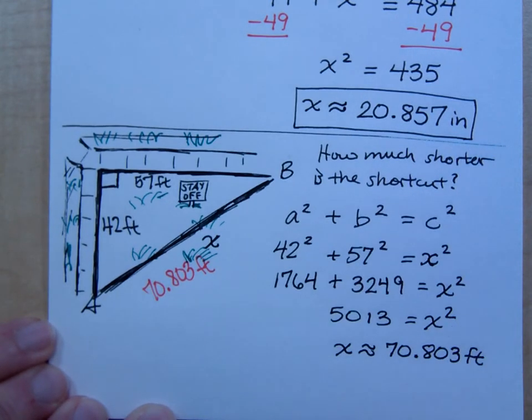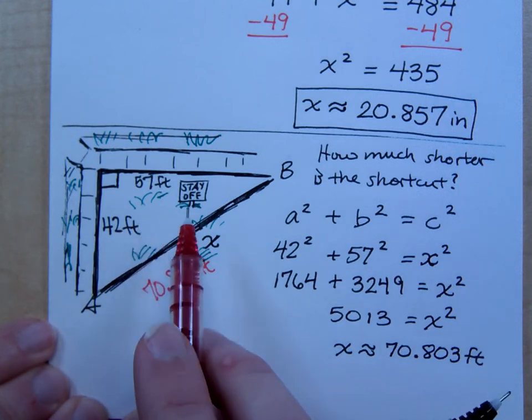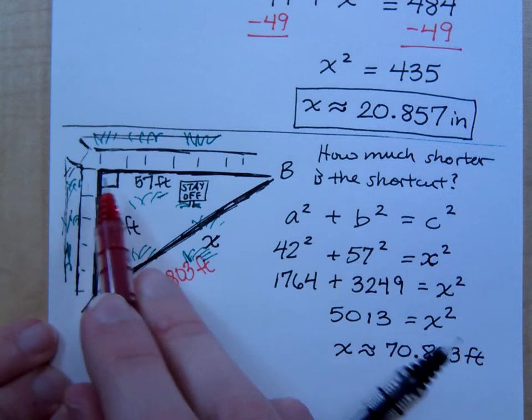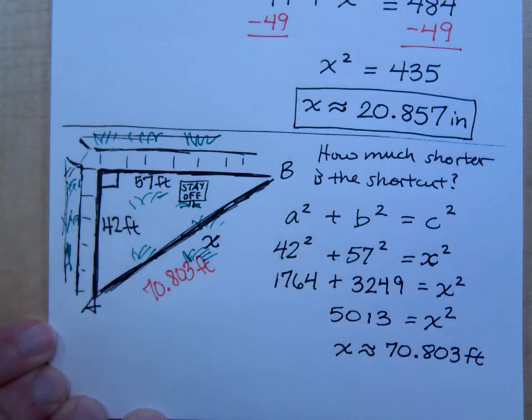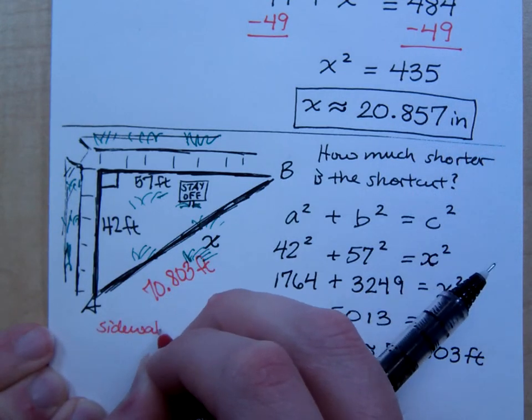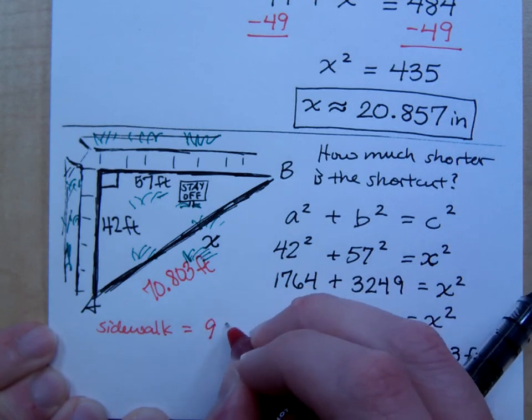Add what? Right, if I were a law-abiding citizen, which I am, and I did the sidewalk, it'd be 42 and 57, right? So what would the sidewalk distance be? That would be 99 feet, right?